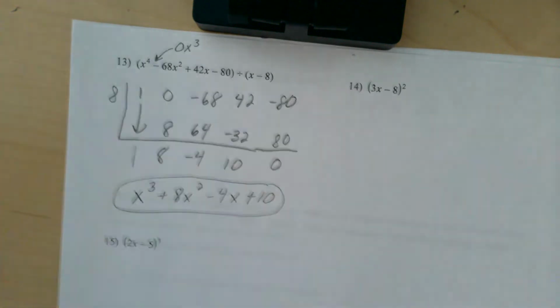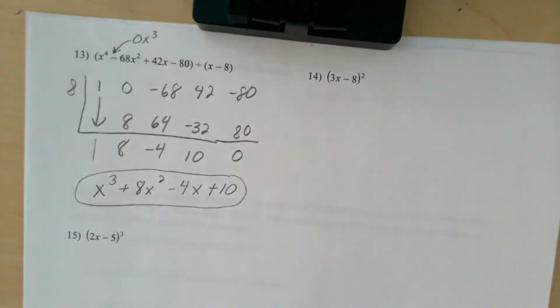Okay? So number 14, this is guaranteed to be on your quiz, guaranteed. Please don't write an answer with just 2 terms. When you square a binomial, you will get a trinomial, okay? So there's something called square double square. If you can handle this, then you can just write down the answer right away. If not, I want to see the work, okay?